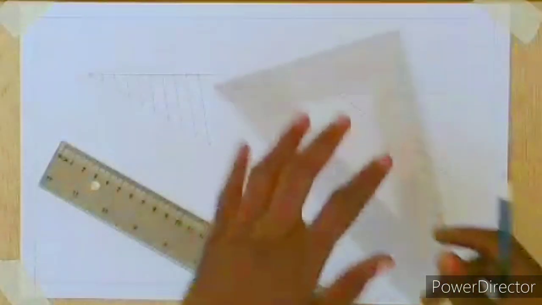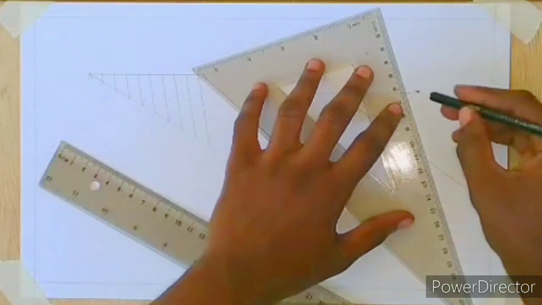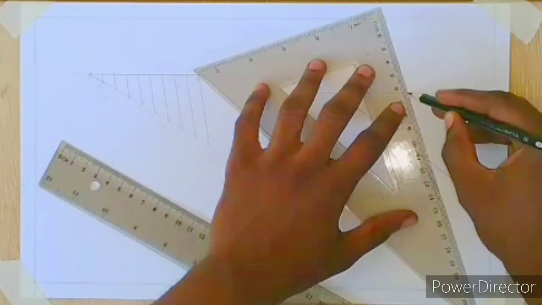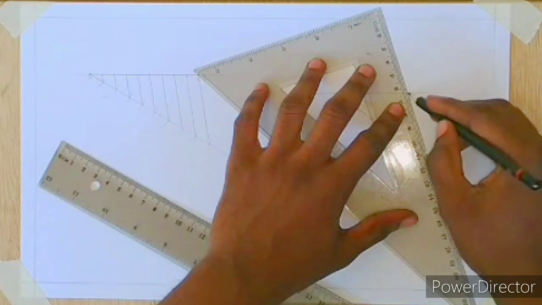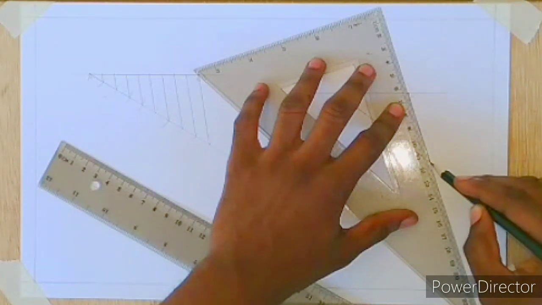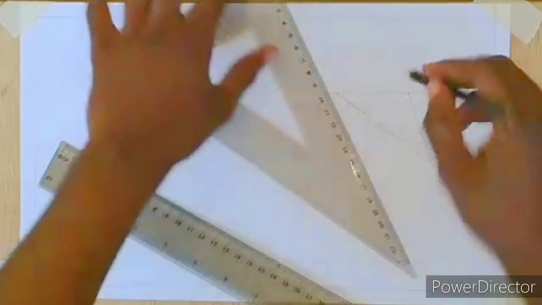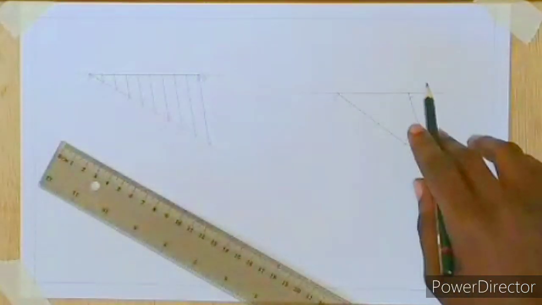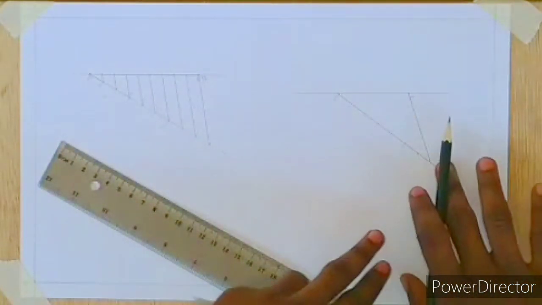See that? So after making your divisions on that line, come with your straight edge, set square. So from here to here, you join these points. The last point here, the last arc, join them.